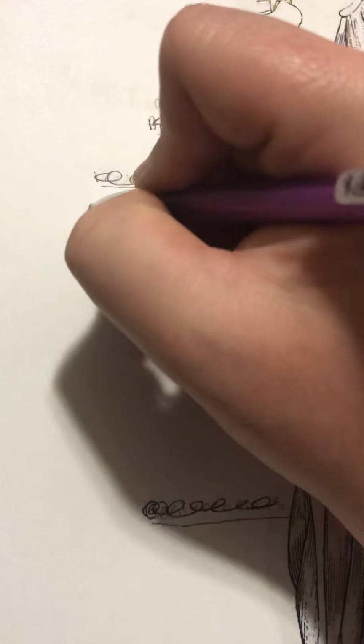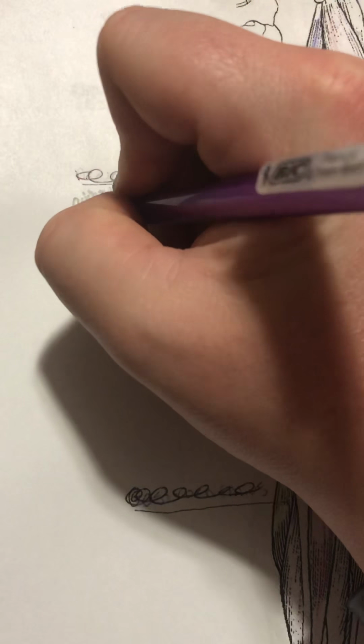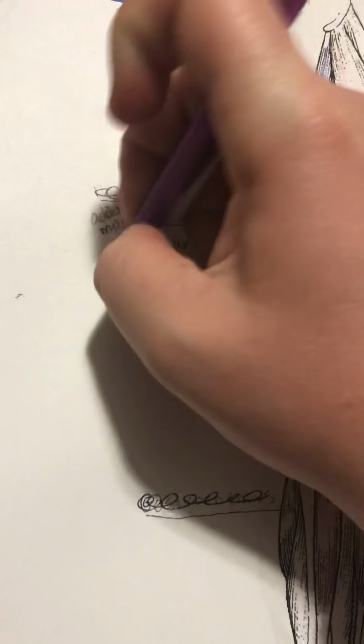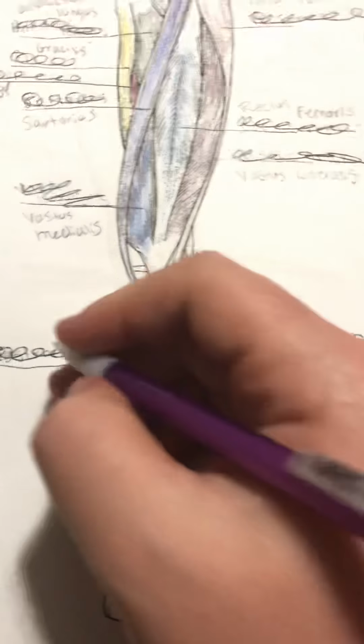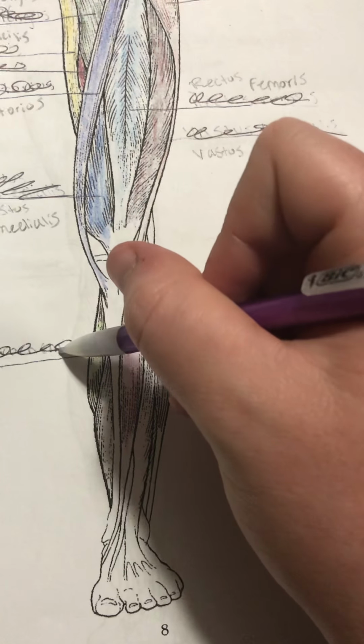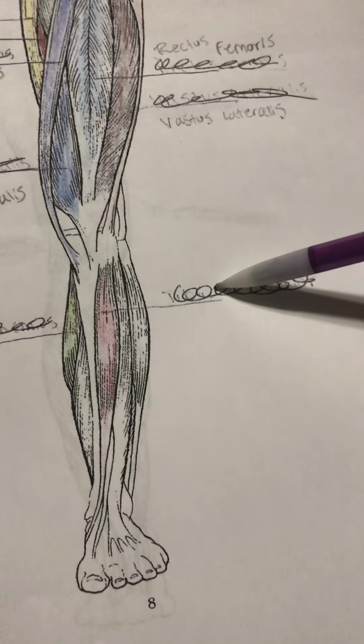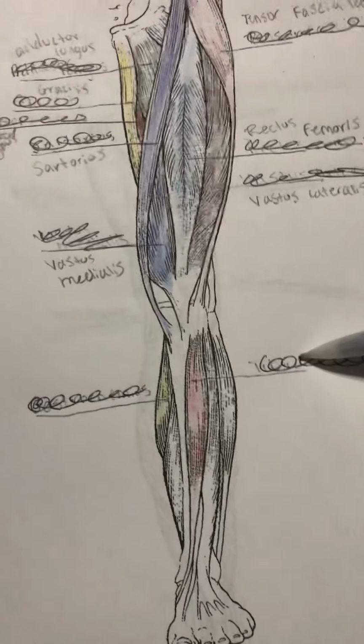And then the red is the adductor magnus. And then this is gastrocnemius, and then this is tibialis anterior.